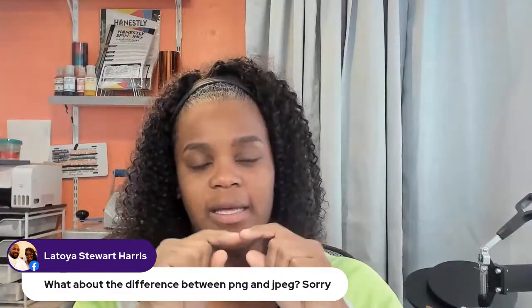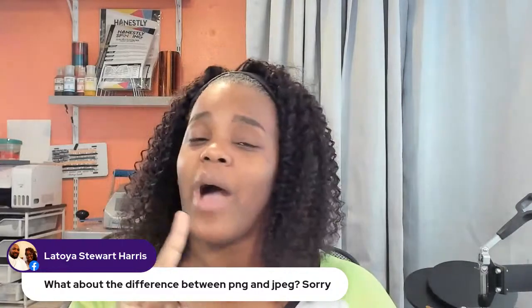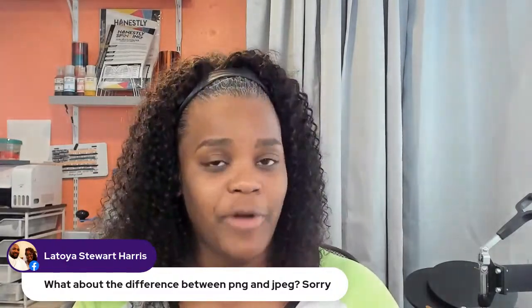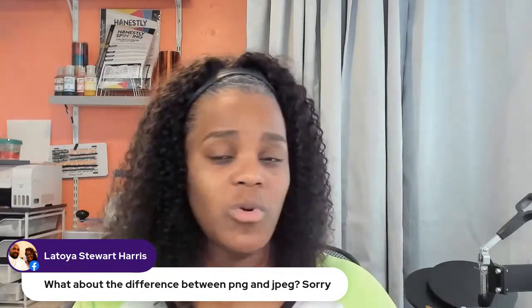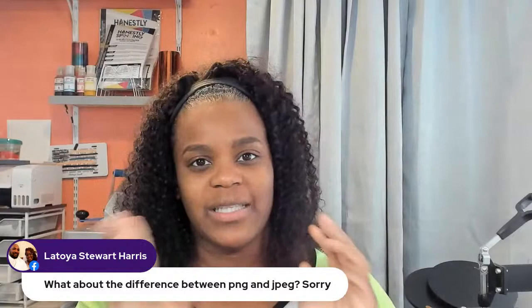If it is saved as a PNG, it's going to give you the option to either have a colored background, i.e. white, or have a transparent background. JPEGs will never give you that option. So that's the simple difference in the two.